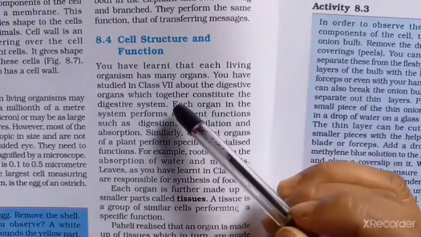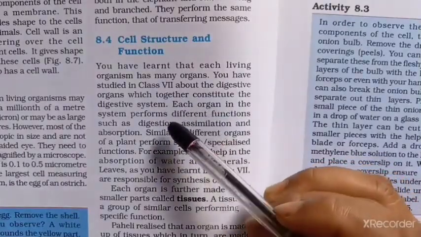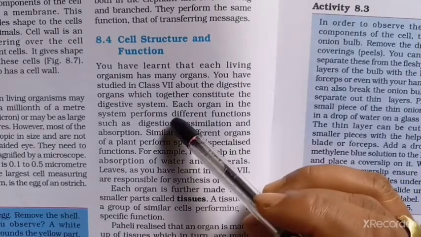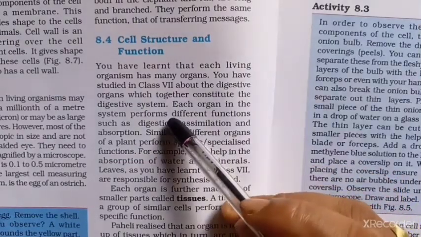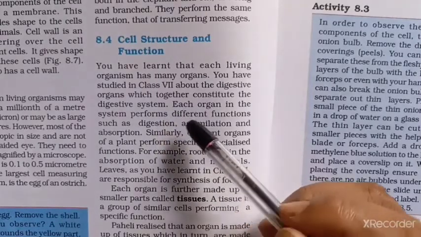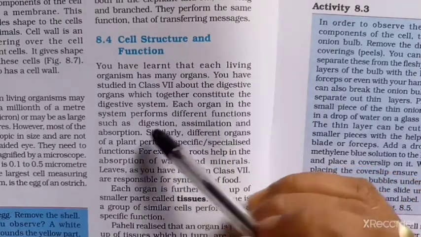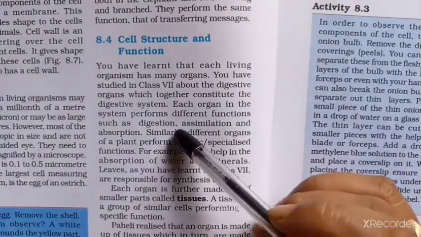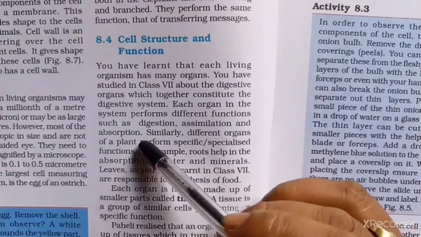Likewise, you have studied in class 7 about the digestive organs, which together constitute the digestive system. So in the digestive system, several organs are there. Each organ in the system performs different functions, such as digestion, assimilation, and absorption.